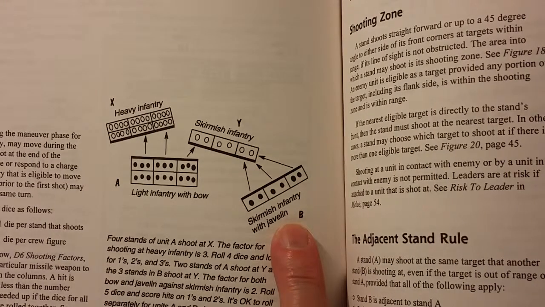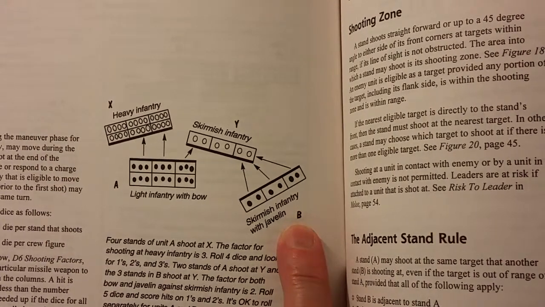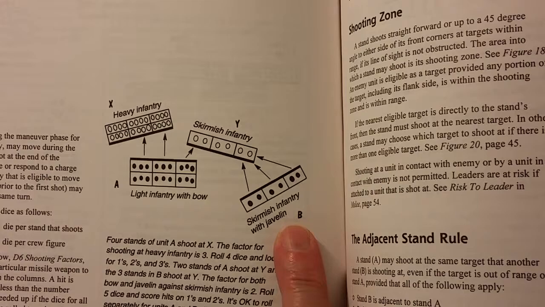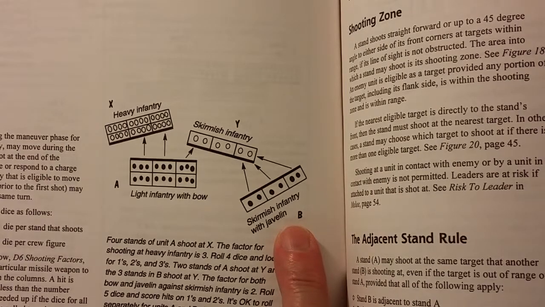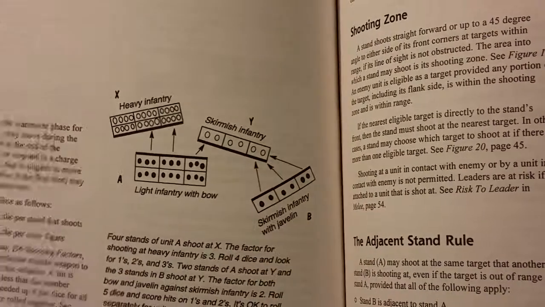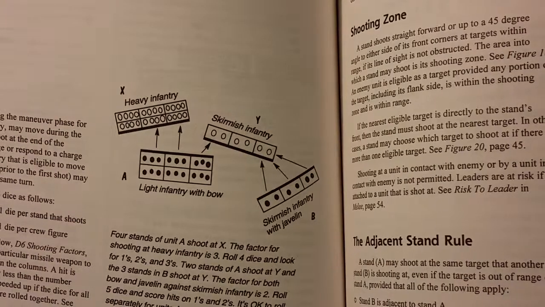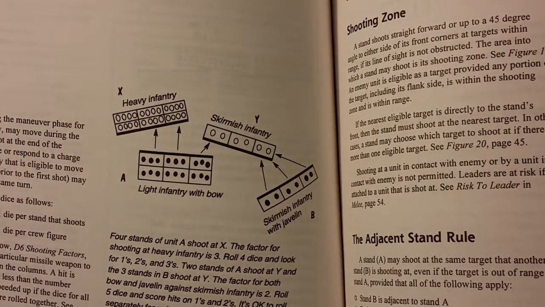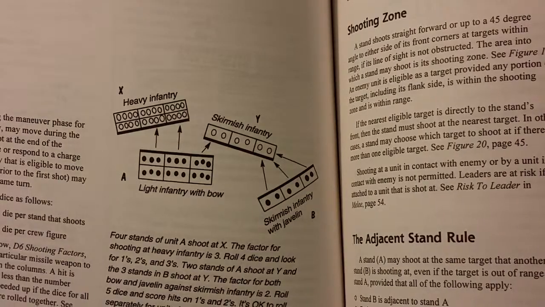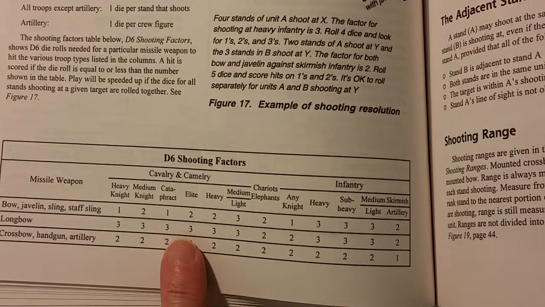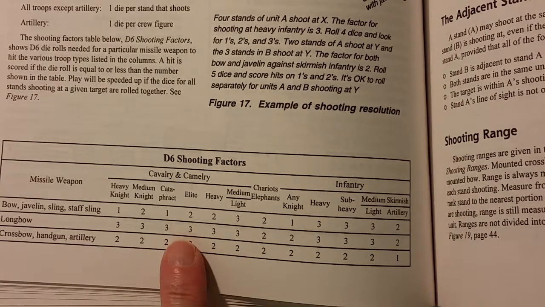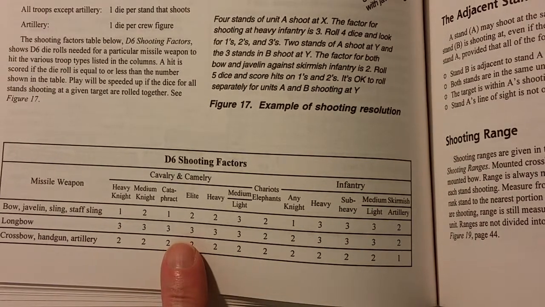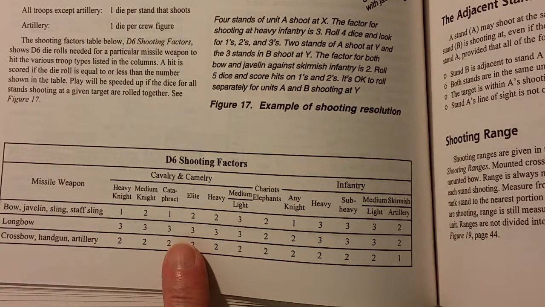is 2. Roll 5 dice and score hits on 1s and 2s. It's okay to roll separately for units A and B shooting at Y. Okay. So the factors look like the 2 hit numbers. Yeah, the shooting factors on that table shows D6 die rolls needed for a particular missile weapon to hit the various troop types listed in the columns.